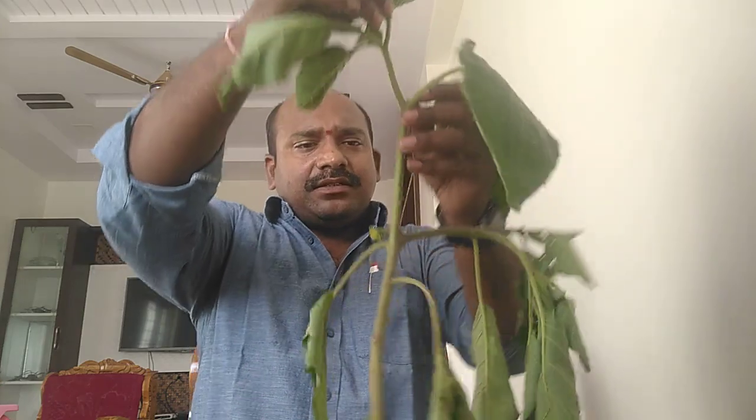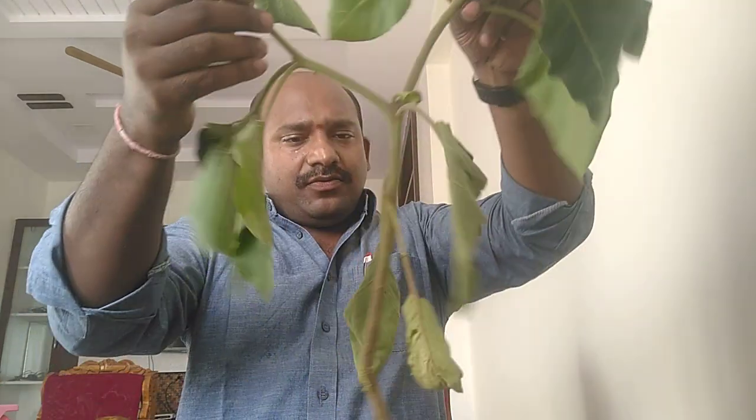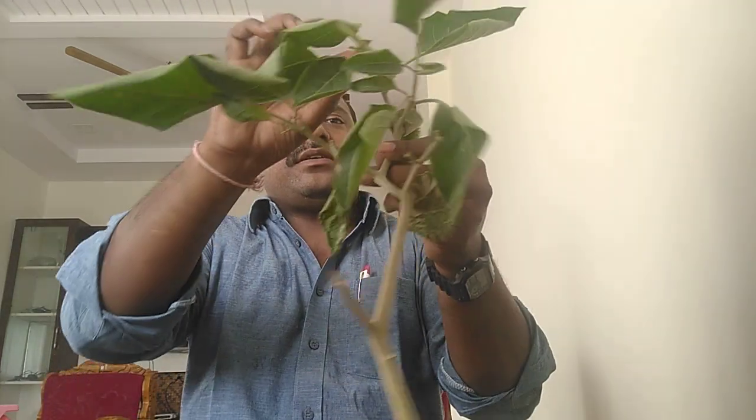Immediately, if we discuss one point again, we will remember another plant, that is the Bougainvillea, the paper flower. Commonly, it is available in different colors. In case of Bougainvillea, the flower is developed from the bract. See, this is the bract. Flower arises from the bract.